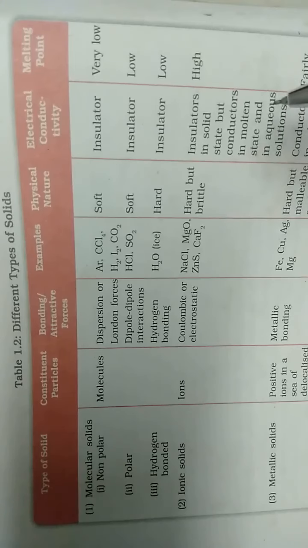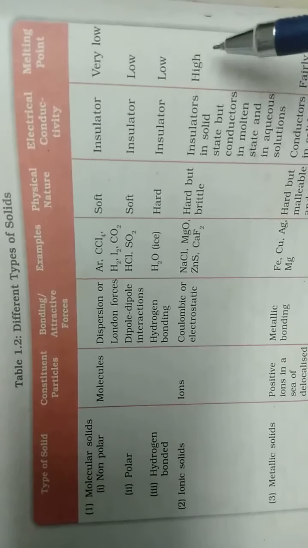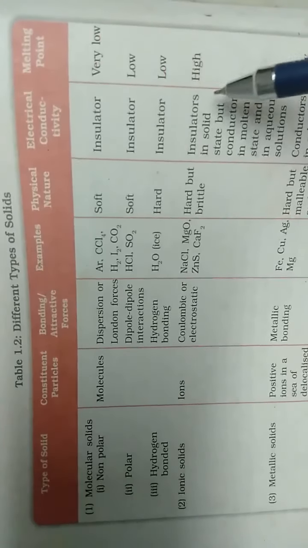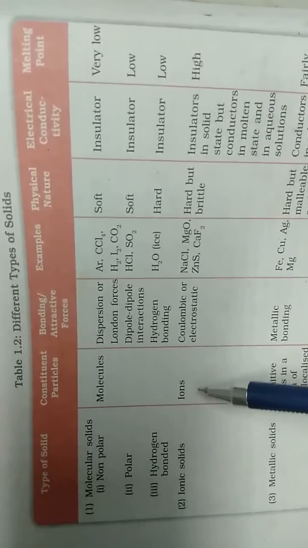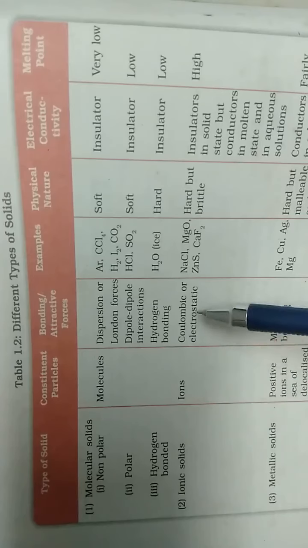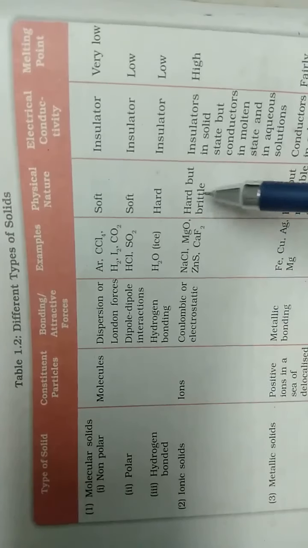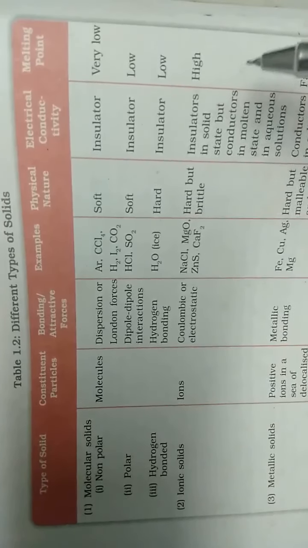So through the aqueous solution of the ionic solid, ions are conducting the electricity because ions become free to move. They have high melting point because in ionic solid oppositely charged ions are held together by the strong ionic bonding. So these are hard, therefore they have high melting point.